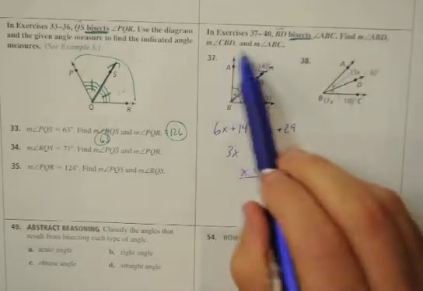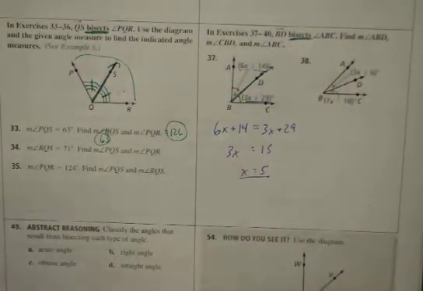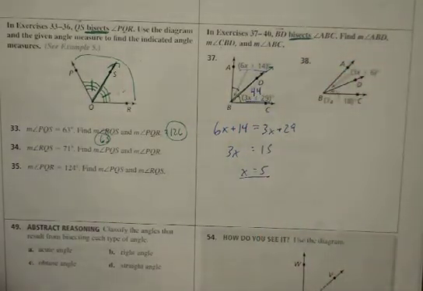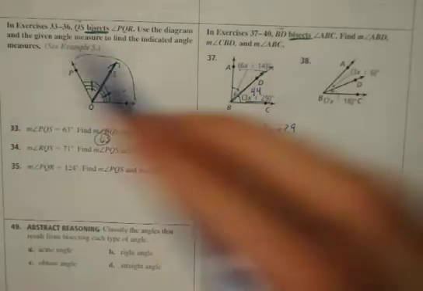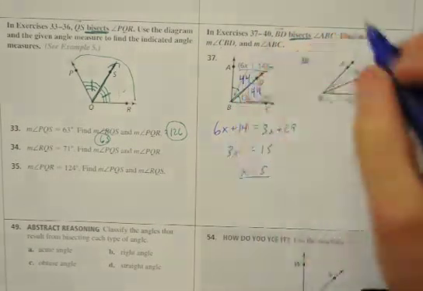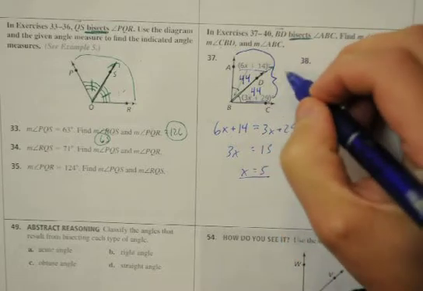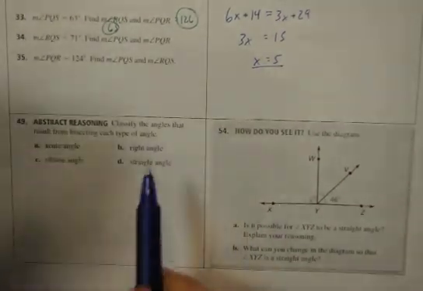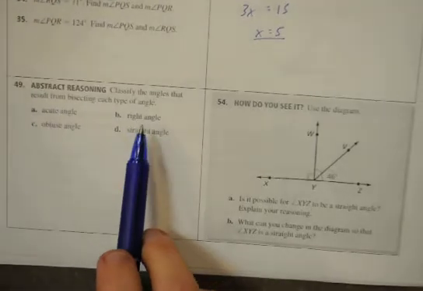So find all 3 angles in here. So you got to plug in 5. 3 times 5 plus 29 makes 44 for this one. 6 times 5 plus 14 makes 44 for this one, which means that this has to be 88. 38's on you.